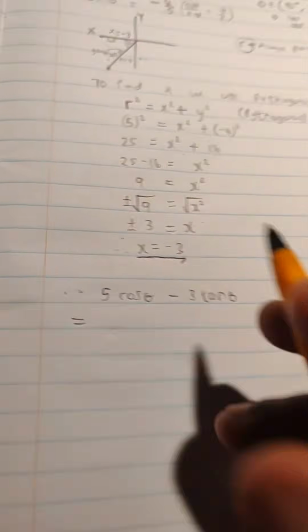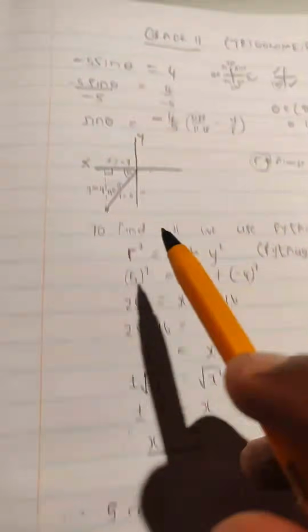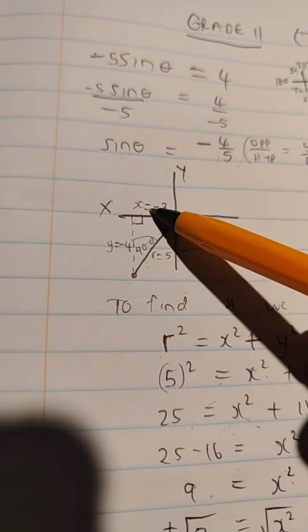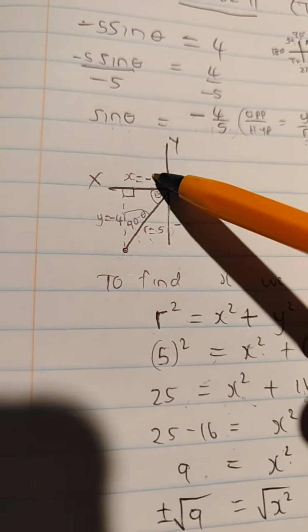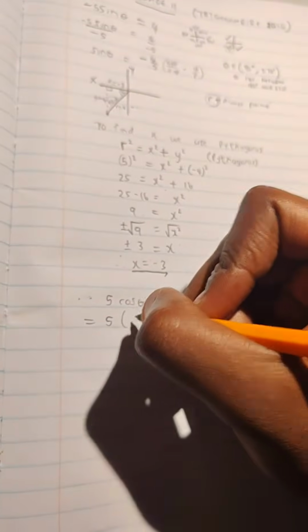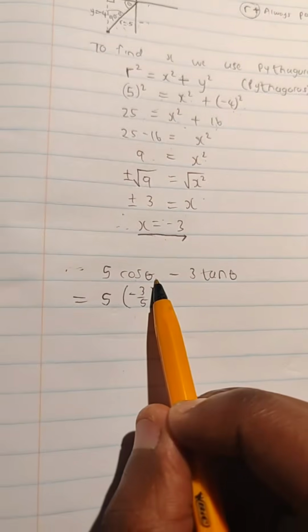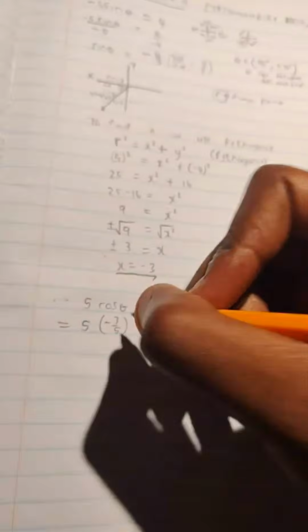So we write the expression, then cos theta. We go to our diagram and we ask, what is cos theta? Cos theta is adjacent over hypotenuse, meaning x over r. So it's negative 3 over 5. In the place of cos theta, we substitute negative 3 over 5. Do you see that? Cos theta gets replaced with negative 3 over 5.